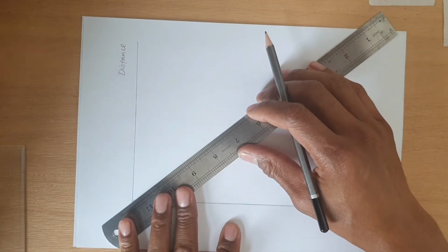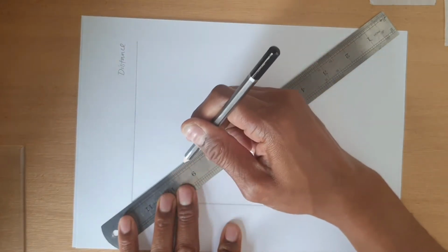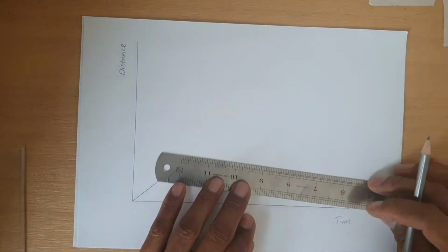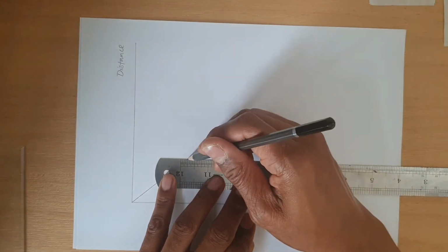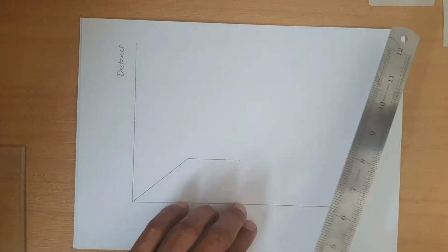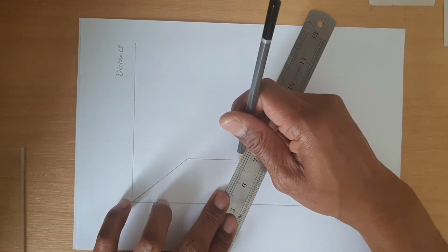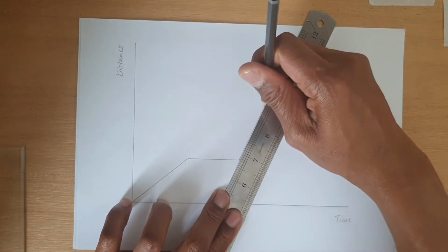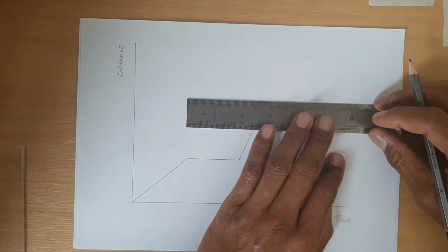So I'll draw one straight line here. I'll draw a horizontal line. I'm going to draw another straight line, but this one's going to be steeper than the last one. And then I'm going to draw another flat line.